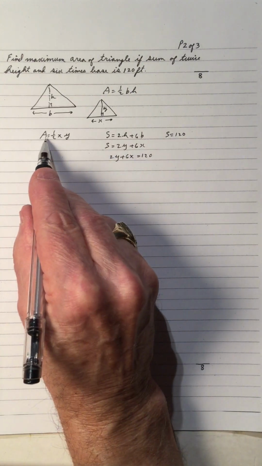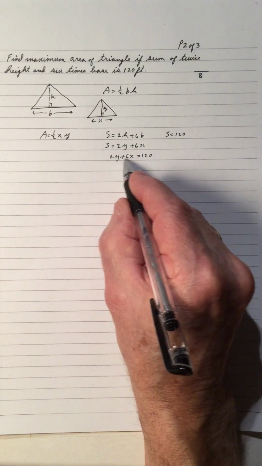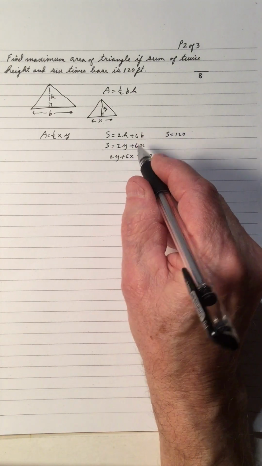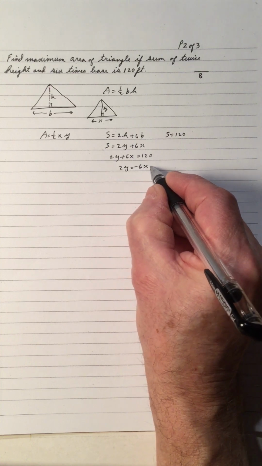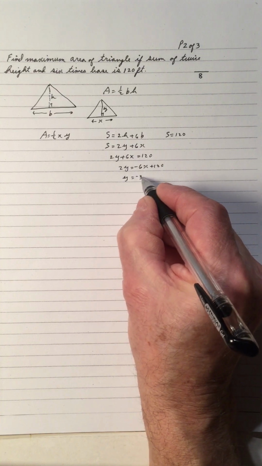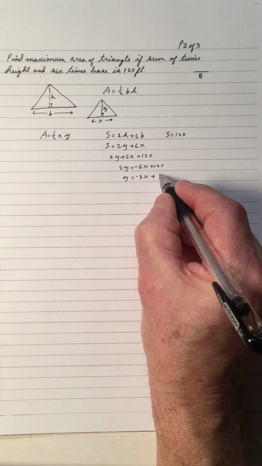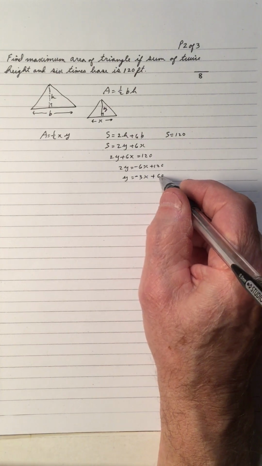So here the area is a function of x and y. This equation has x and y, so if we solve this equation for y and divide by 2, we get y is negative 3x plus 60.